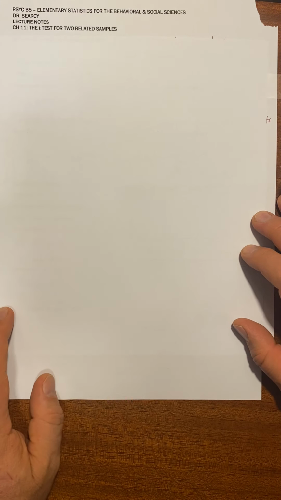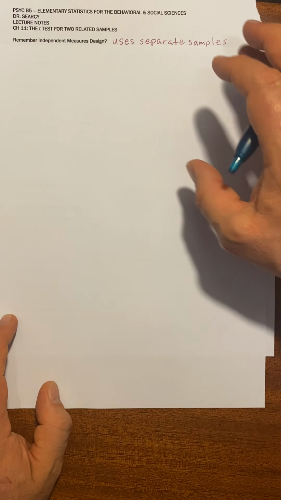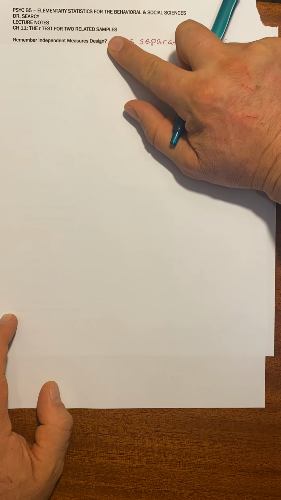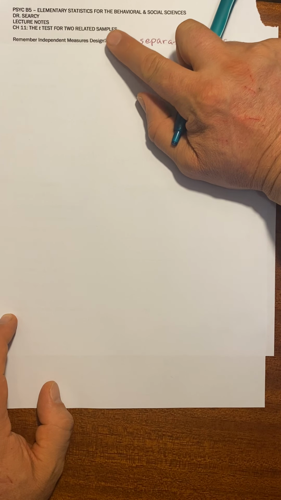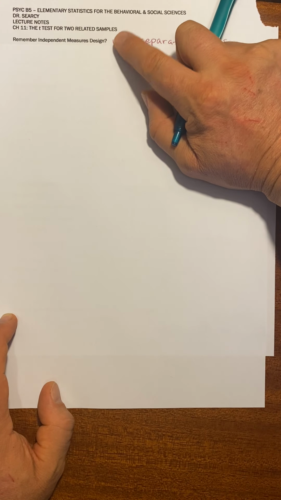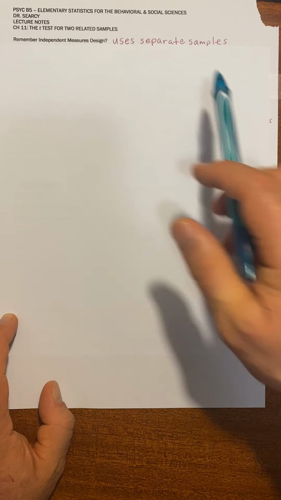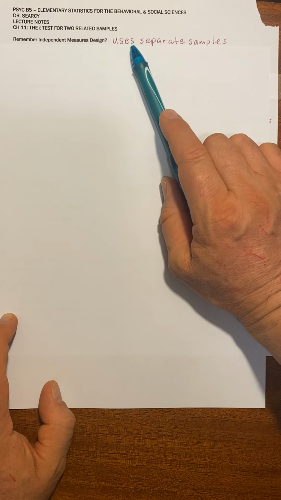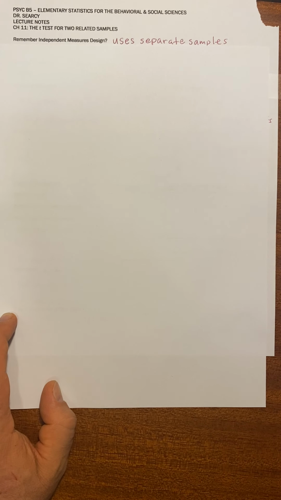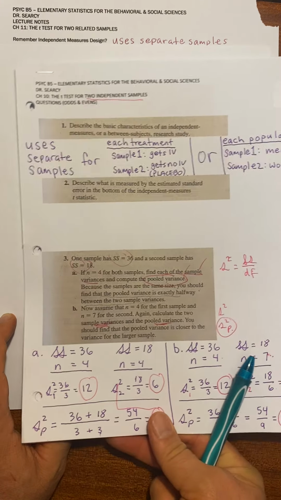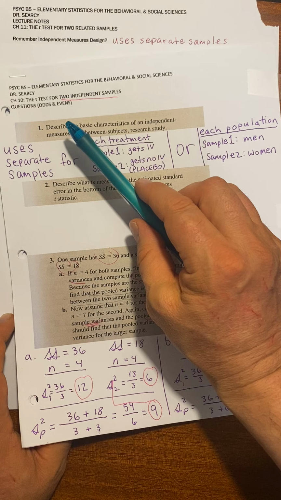So to begin with, let's just remember, what did we mean when we were talking about the independent measures designs, right? The type of t-test that we used in chapter 10. First thing, let's remember that we define this as we're using separate samples, right? The way that I talked about this was in the chapter 10 questions.